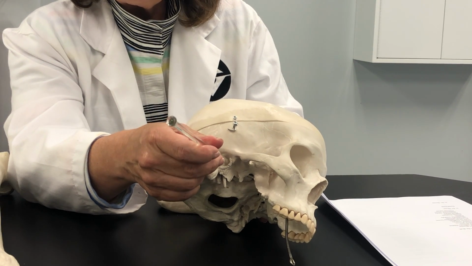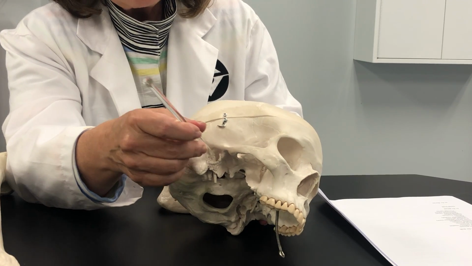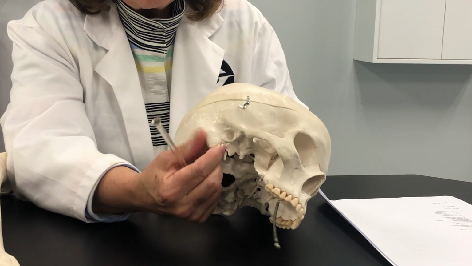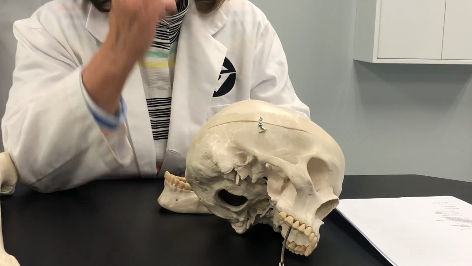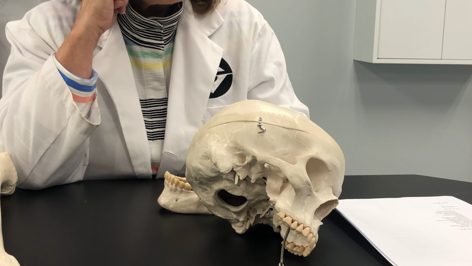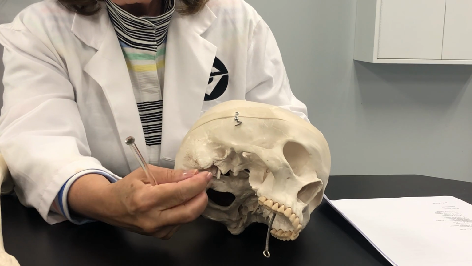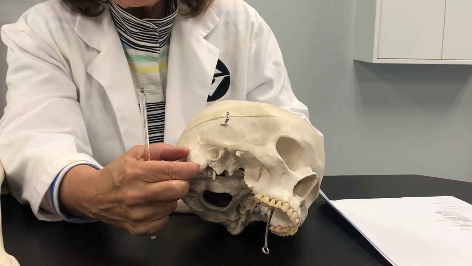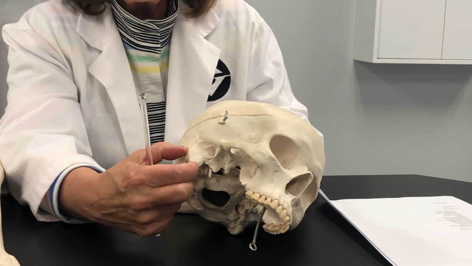Meatus is an opening. It's not quite a total hole like a foramen because it narrows. There's the temporal bone. The process here is called the mastoid process. You can feel this behind your ear. Sometimes it gets sore if you grind your teeth because your jawbone is attached there, but that's your mastoid process of the temporal bone, and that's the way you have to write it on an exam.